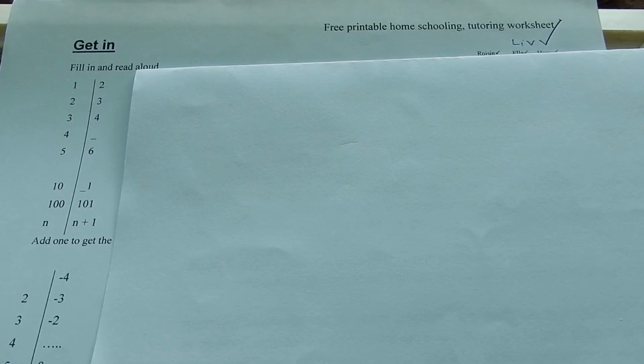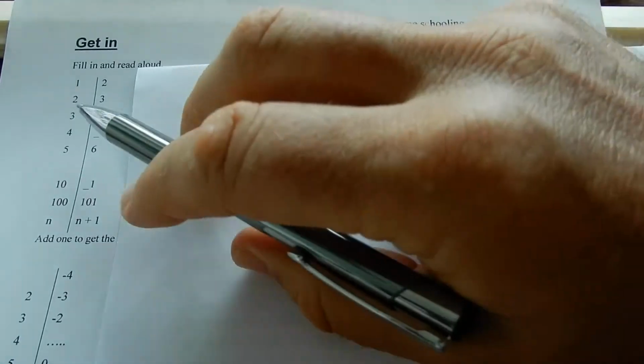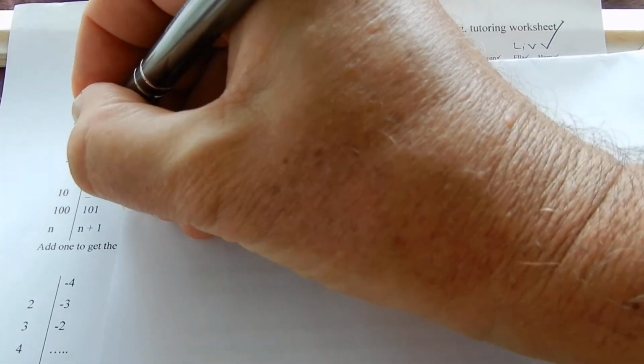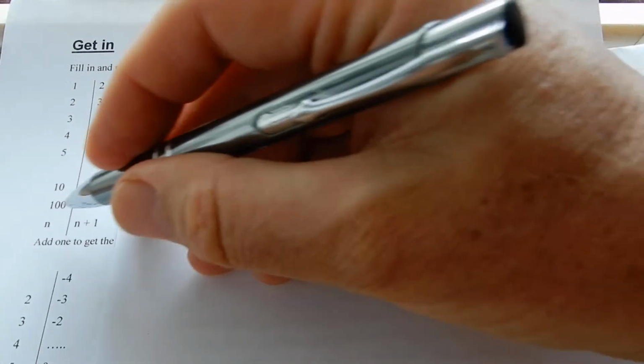Get in. 1 becomes 2. 2 becomes 3. 3 becomes 4. It's an add 1 thing. 5. Add 1, add 1, add 1. N becomes n plus 1. Add 1 to the term.